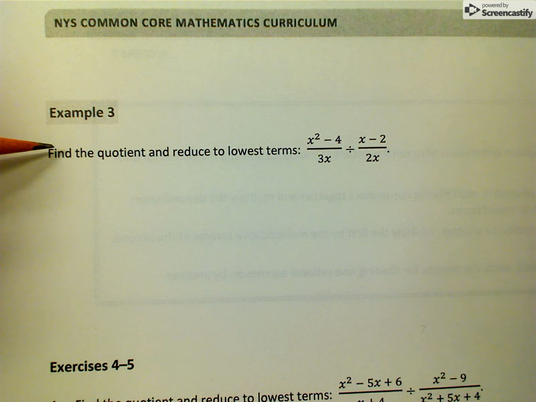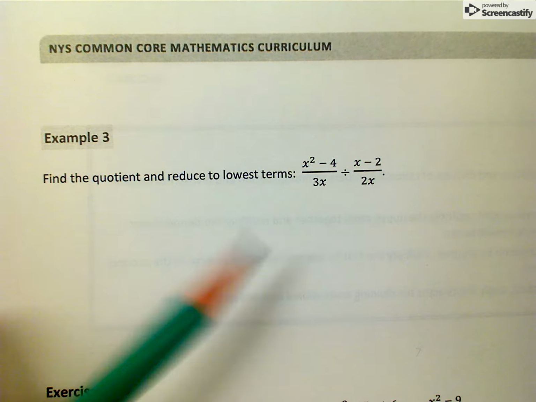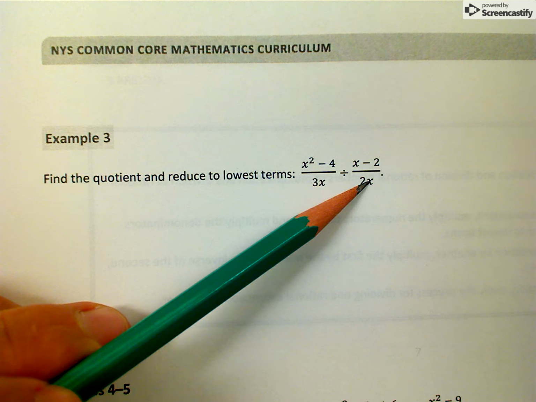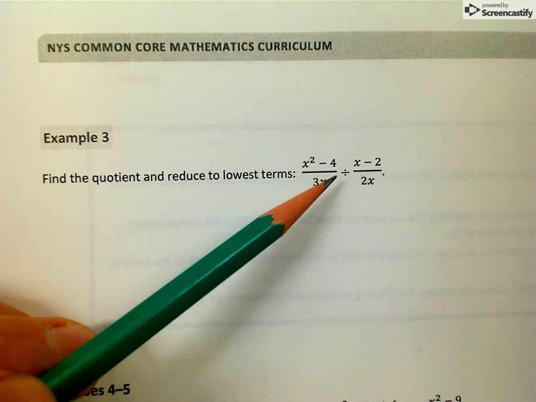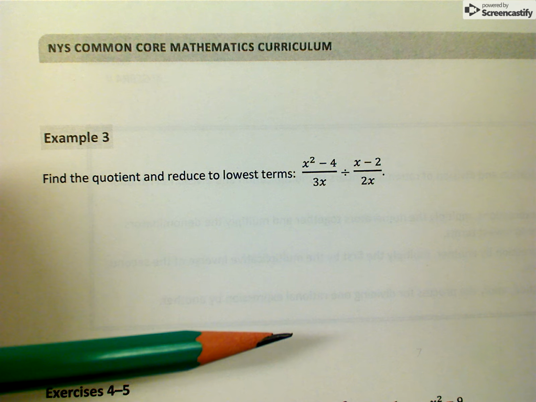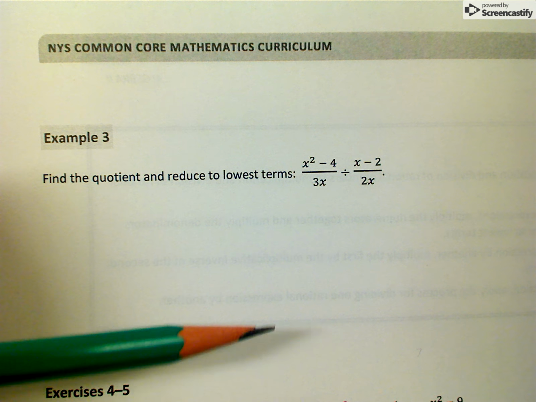In example 3 of lesson 24, we are looking for a quotient. We have to divide now this rational expression into this one. And again, we have to rely on our knowledge of what we do when we divide rational numbers.